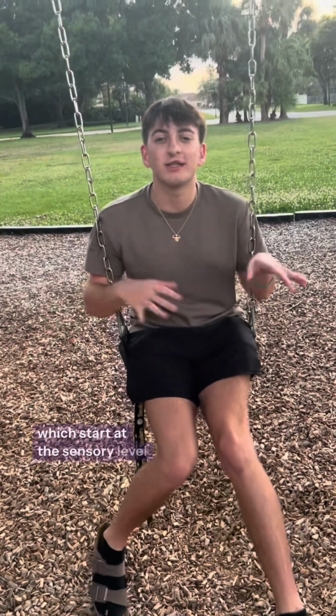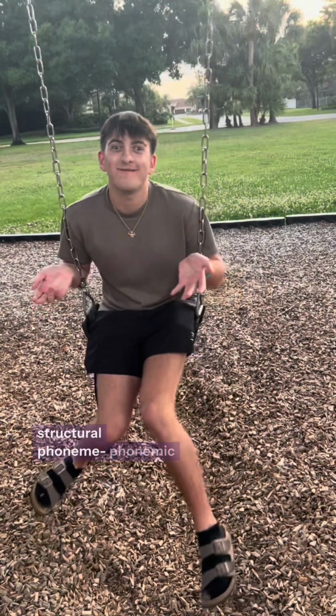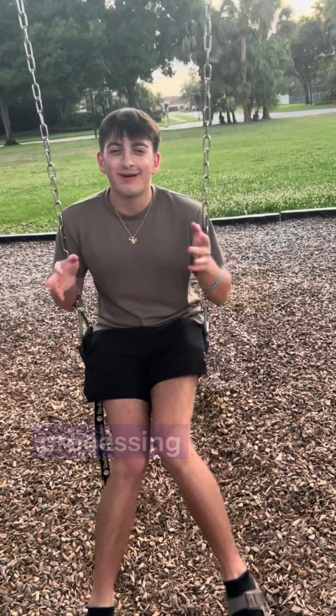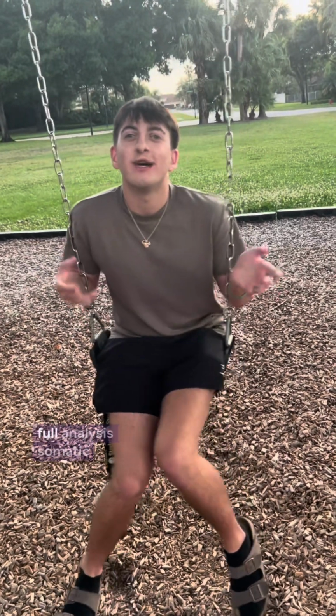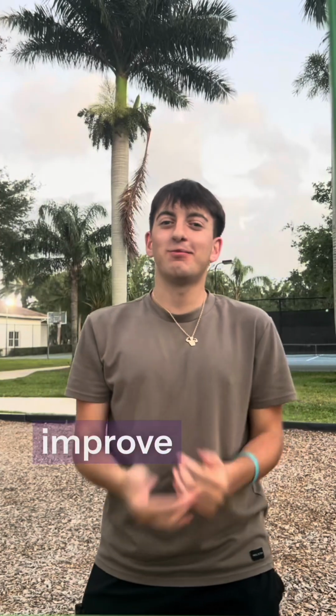a fresh view. Levels of processing go from shallow processing, which starts at the sensory level, sound, etc., and maintenance rehearsal, structural, phonemic, to deep processing, meaningful analysis, semantic, leading to more lasting memories. There are several ways to improve memory.